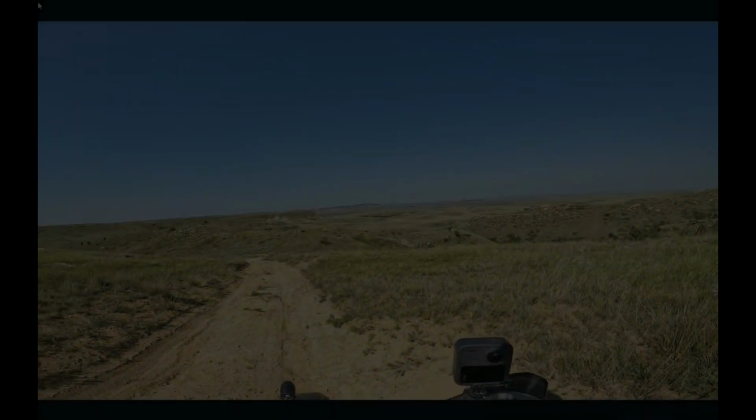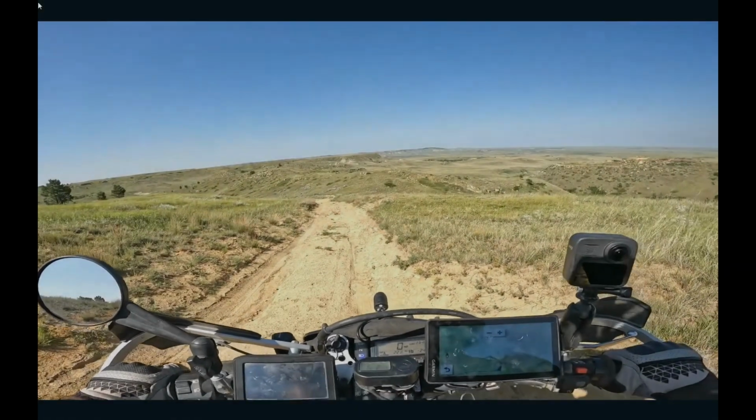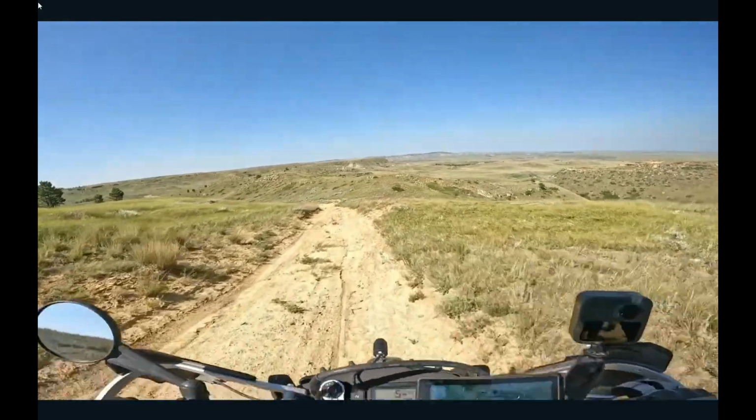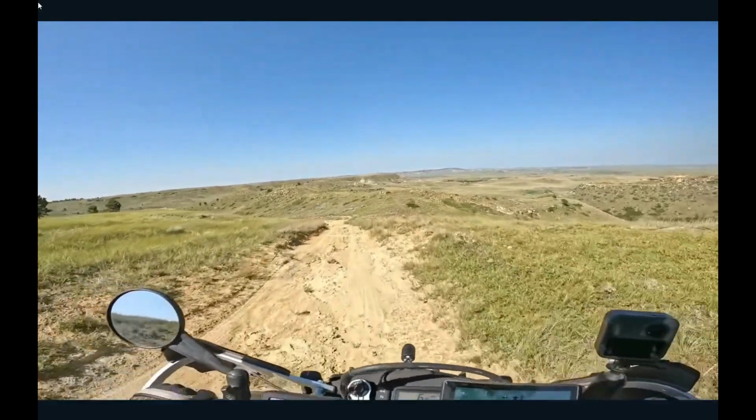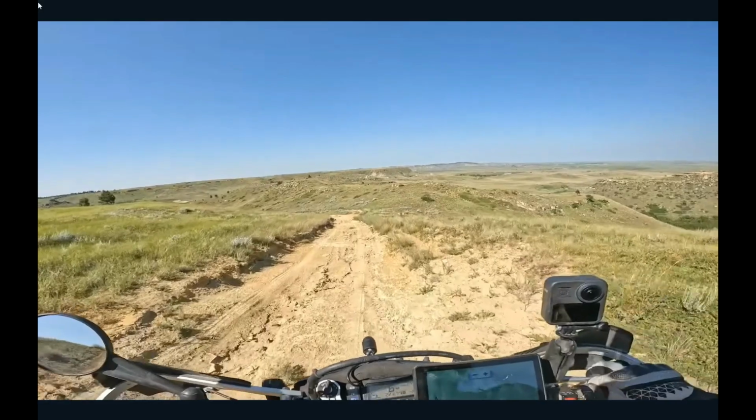Looks like a ranch over there. This is real steep, guys. So we're gonna creep down here. We're gonna do the creep.